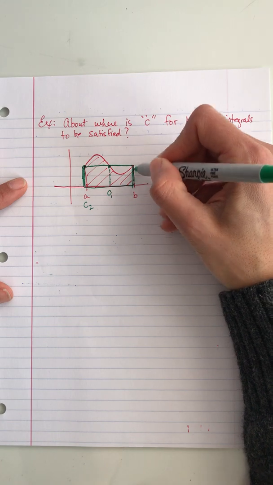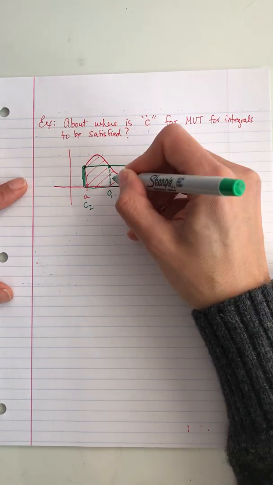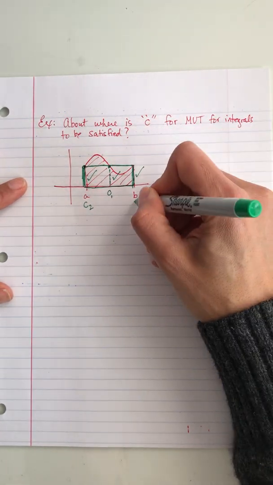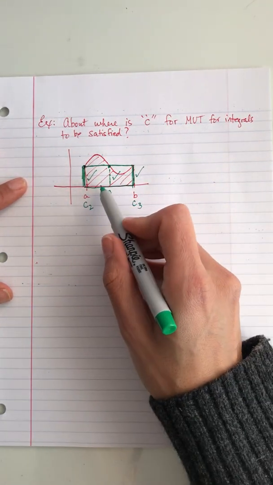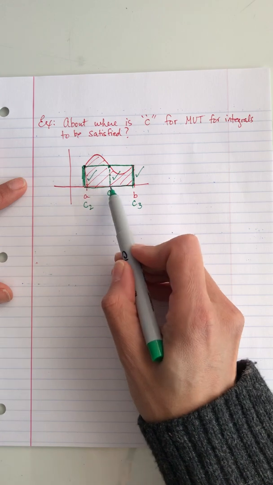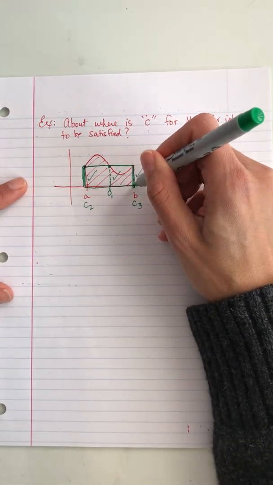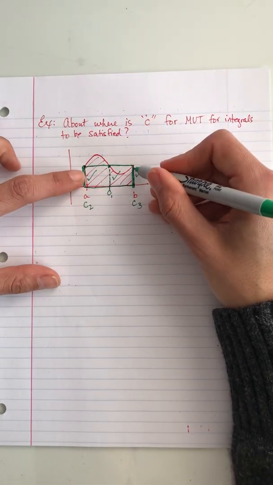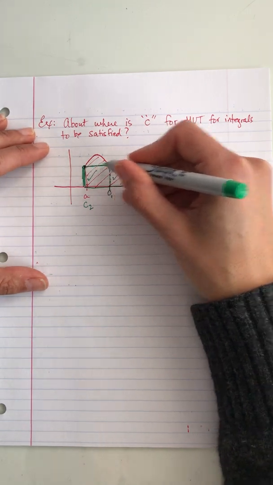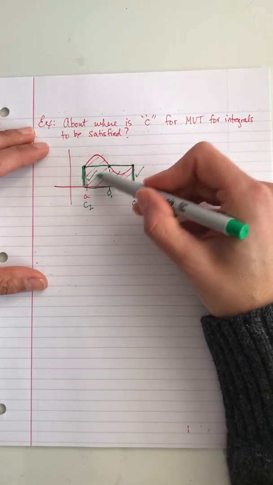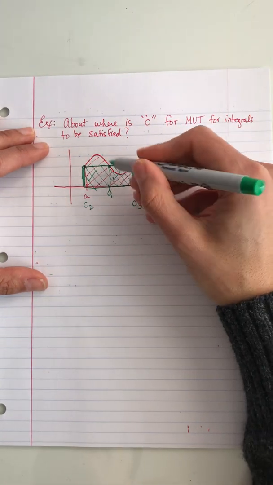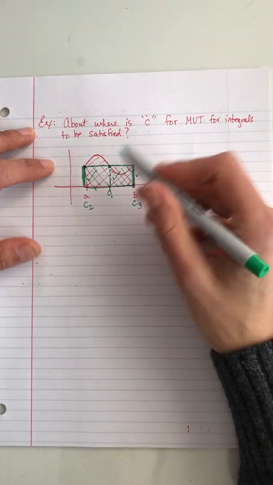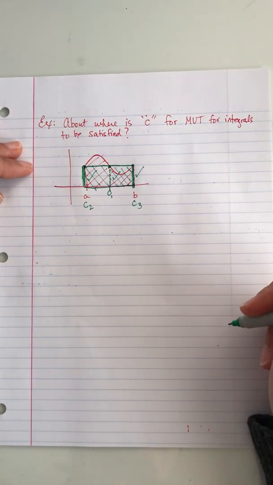And then there's another one here because this height and this height and this height are the same. So there are 3 different C values in this function. If I draw the height of one rectangle up to the curve and connect a line at the top, the area of that green rectangle would equal the area of the red shaded space. And that's the end of average value.